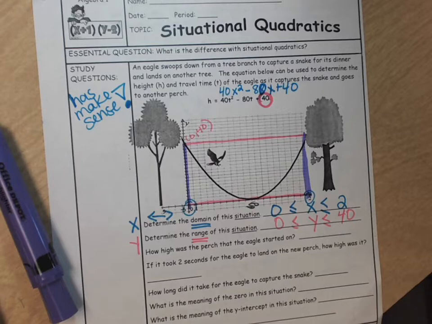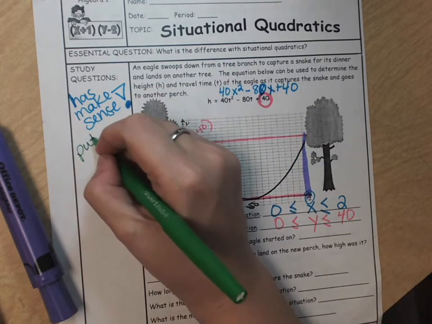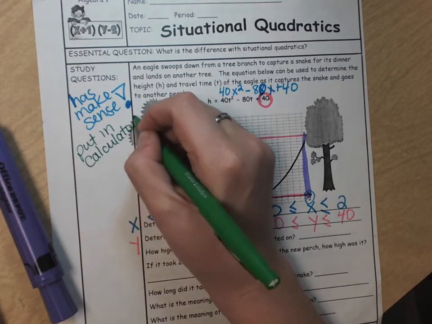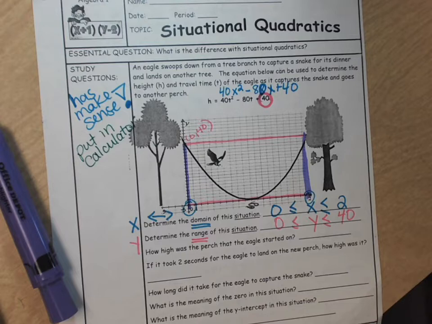Everything has to make sense. You can put it in your calculator, but remember, it's going to show you everything. It's not only going to show you what the eagle's doing. It's going to show you everything.